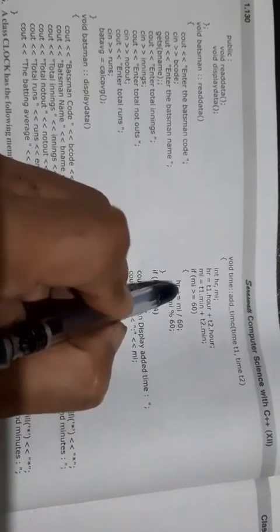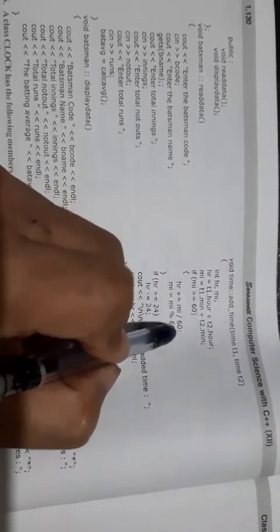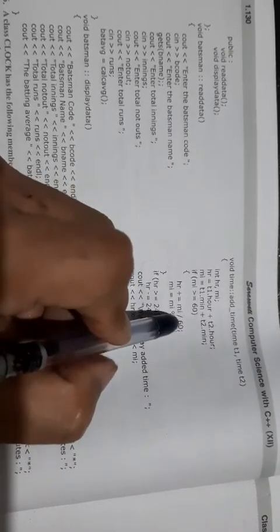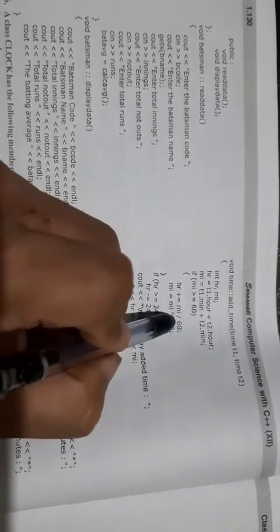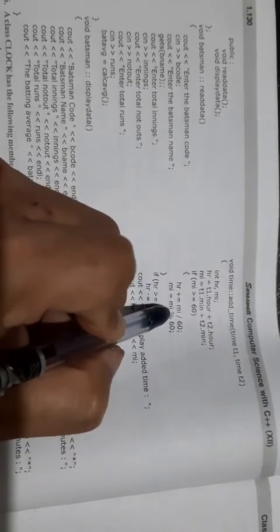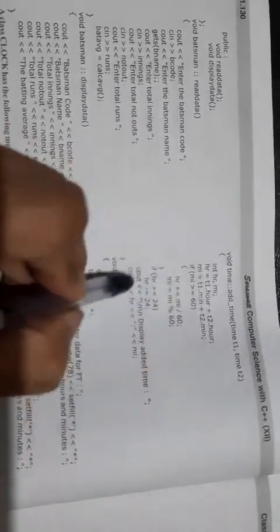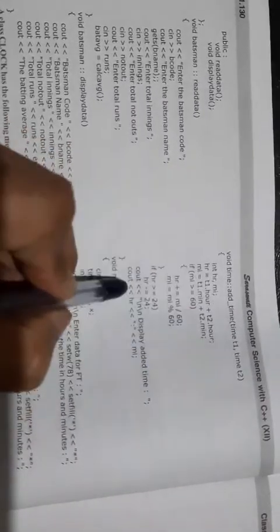So hr is equal to hr plus min divided by 60, like that. So you have used those arithmetic operators, division and modulus, where the remainder is taken as the output, right? So you execute this program statement and try the dry run method, and then you see what outcome it is.